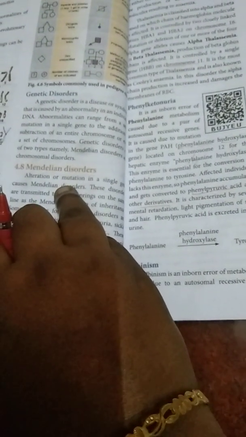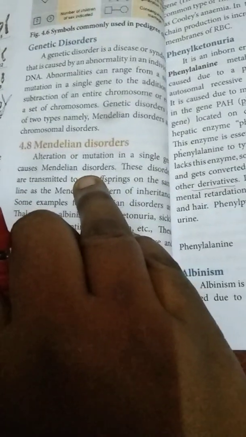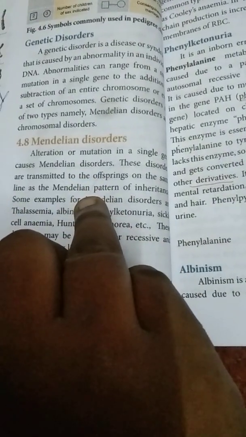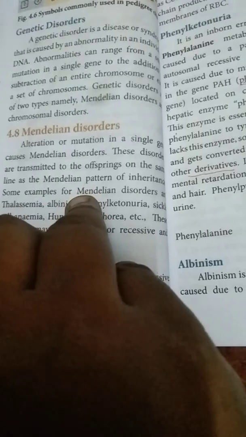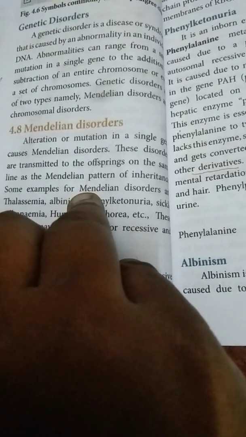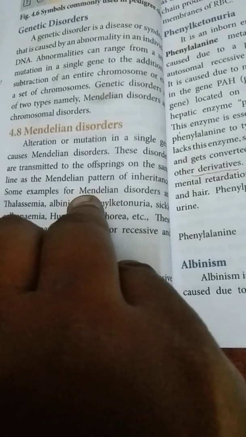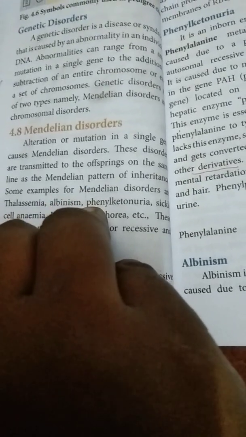First, among these, the Mendelian disorder. A Mendelian disorder means alteration or mutation, changes occurring in a single gene. So what is a Mendelian disorder? Changes occur in a single gene. It is transmitted in a single line. Single line means father to son, son to grandson repeatedly, likewise it is coming. That is what we call a single line.